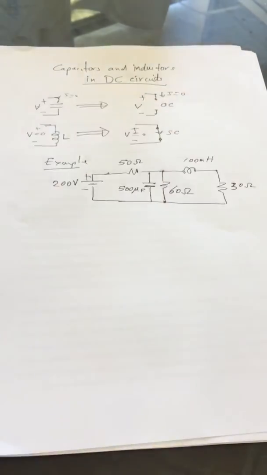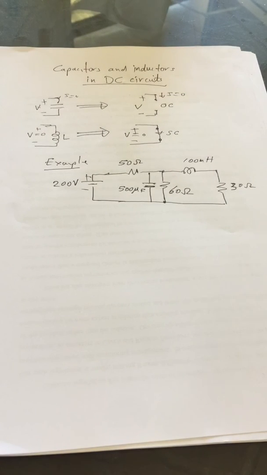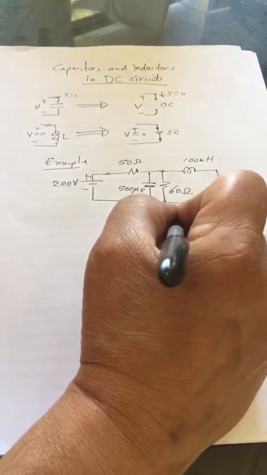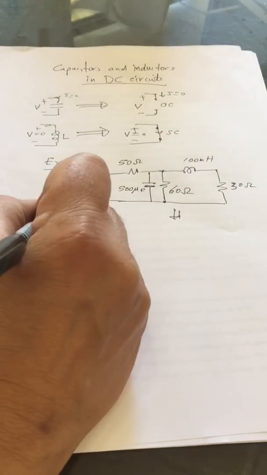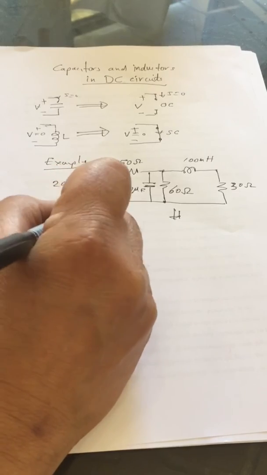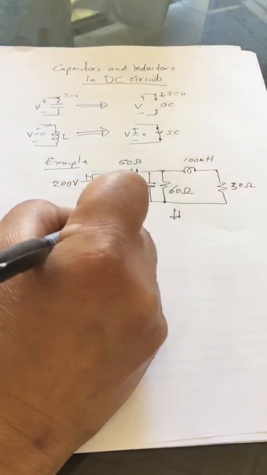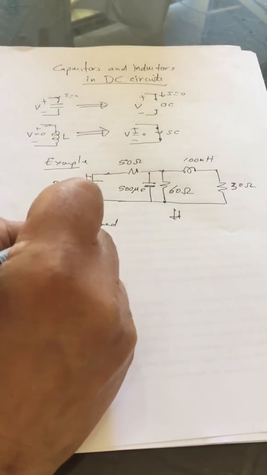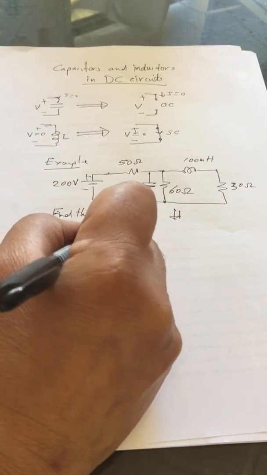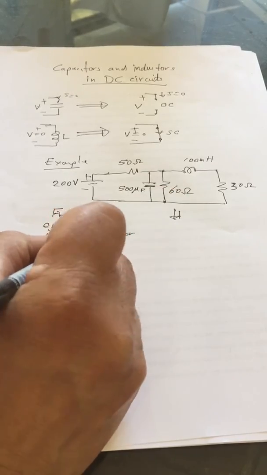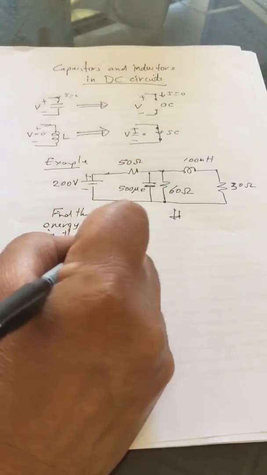We have one capacitor, one inductor. The inductor is a short circuit and the capacitor is an open circuit. So let's do it. So find the energy stored in the capacitor and in the inductor.